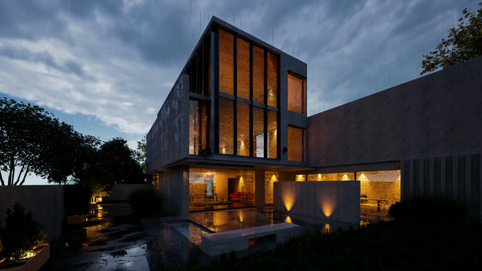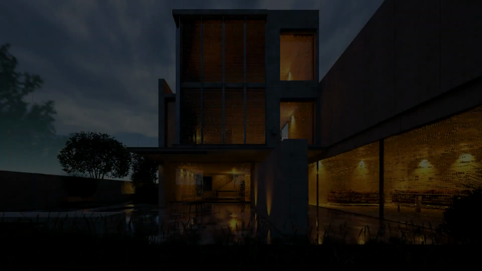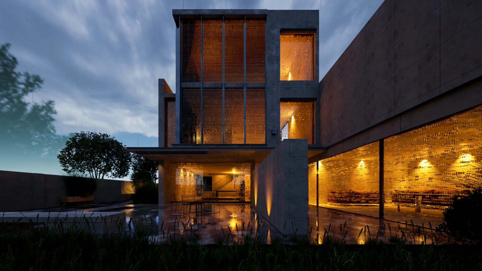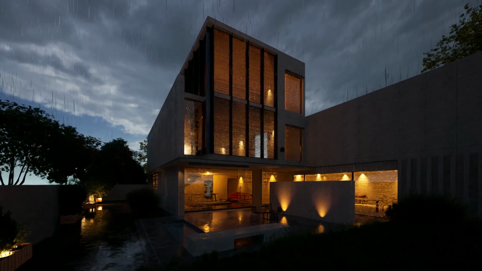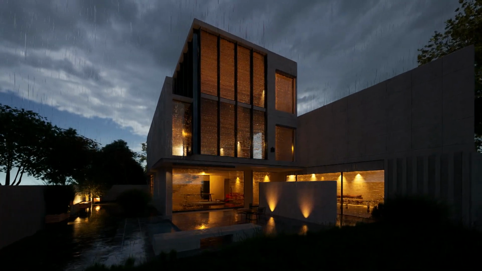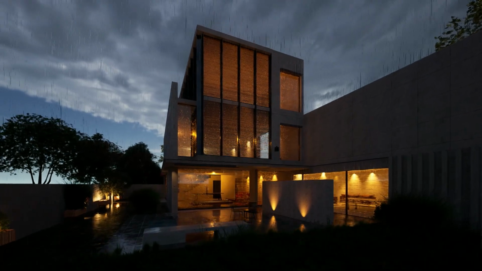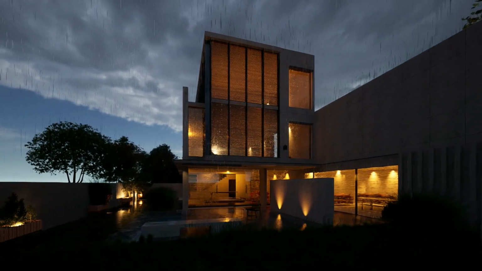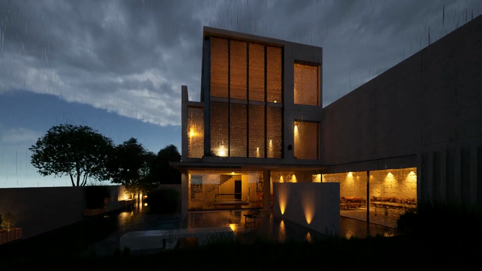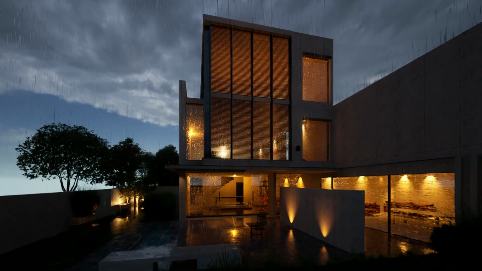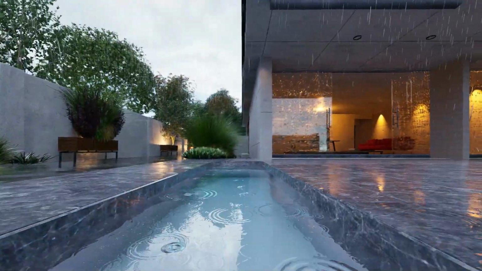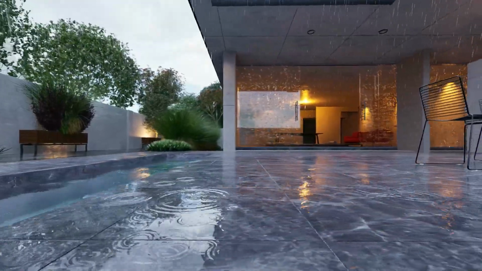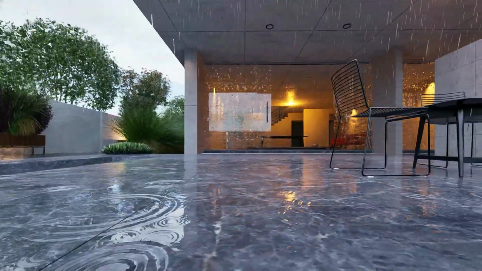So this render took about 5 minutes. Same with this one. So all the still images took around 4, 5 or 6 minutes, and the animation took around 1.5 hours or 2 hours. As you can see, the rain effect is beautiful, the puddles are looking good, everything, the glasses and everything is looking great. Here you can see a closer view of the puddles falling on the water, falling on the surfaces, and I think this is amazing.